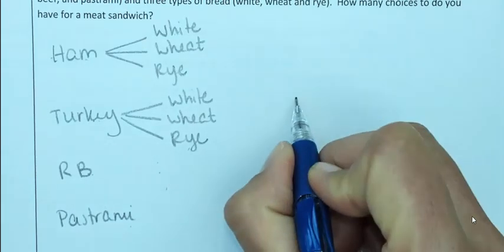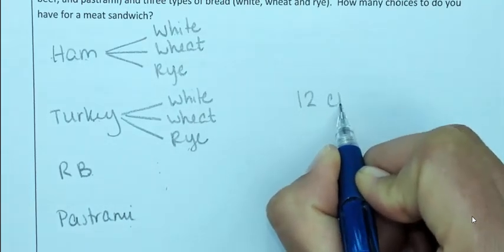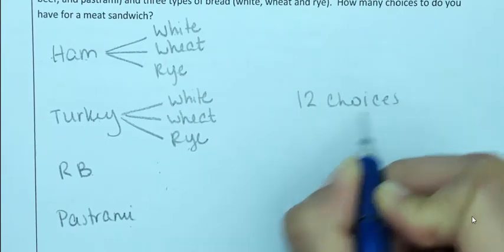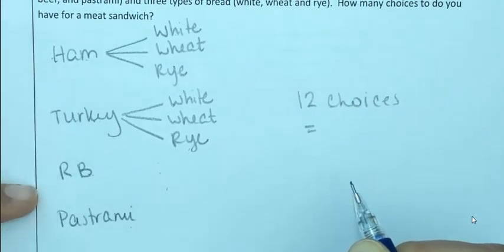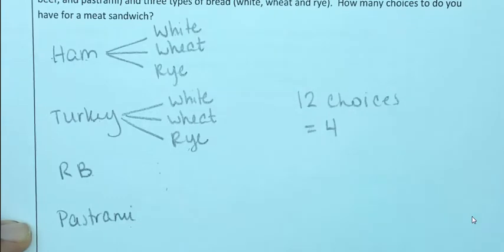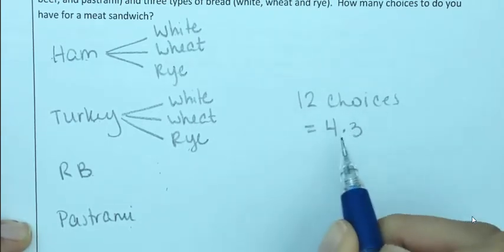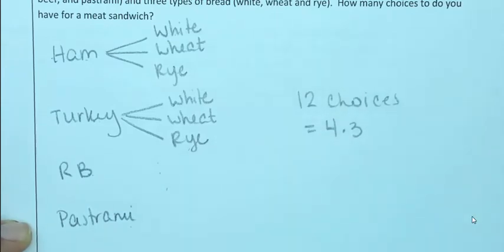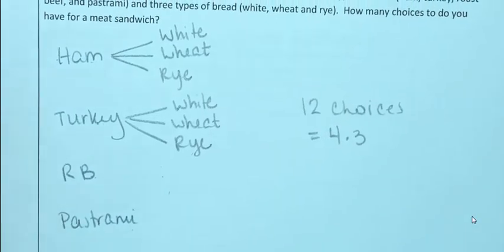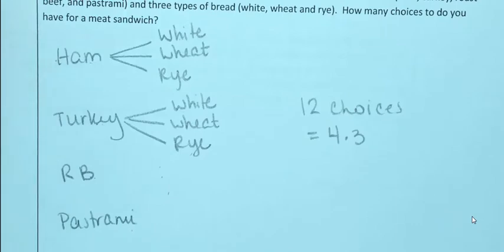So altogether, you would have a total of 12 choices. Or again, those 4 different groups of 3 different sandwiches, so that gives you that total of 12 choices. So that's one way. You've probably done this in the past, okay?